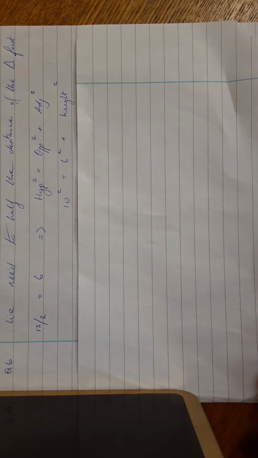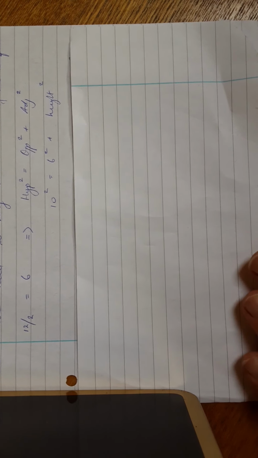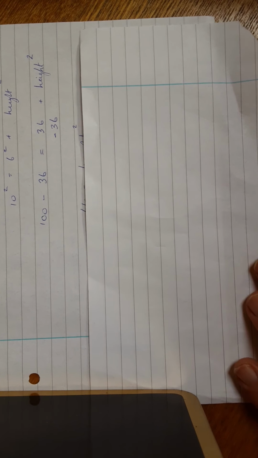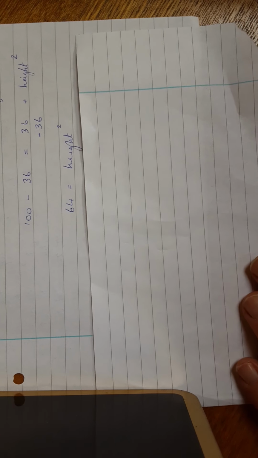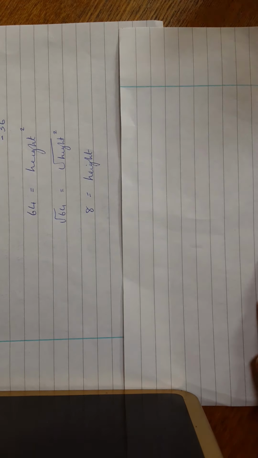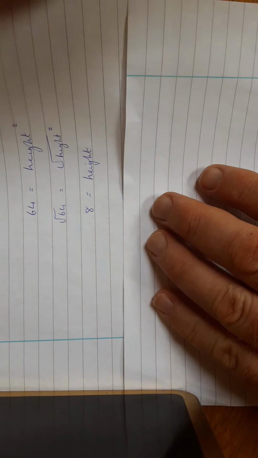And we get 10 squared is equal to 6 squared plus the height squared. We subtract 36 from both sides, which will leave us with just the height squared. 64 equals height squared, so square root both sides. 8 is equal to the height. That's page 194.